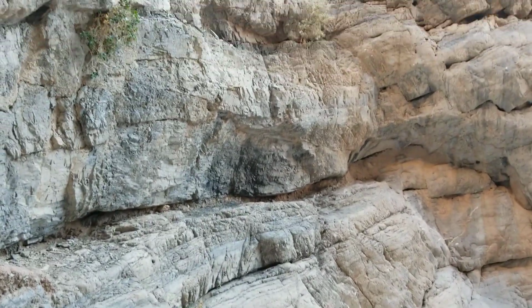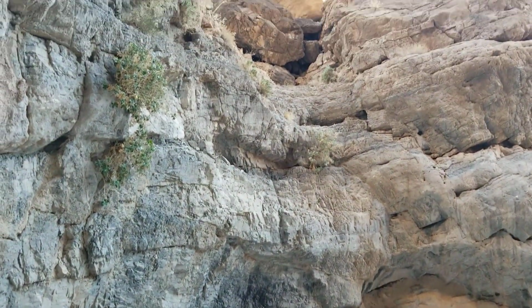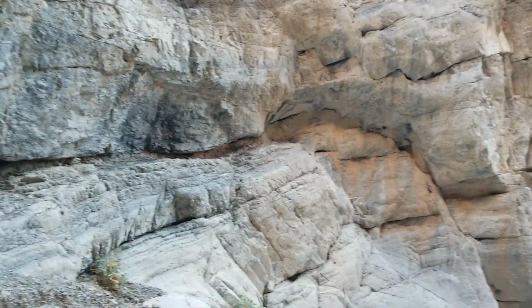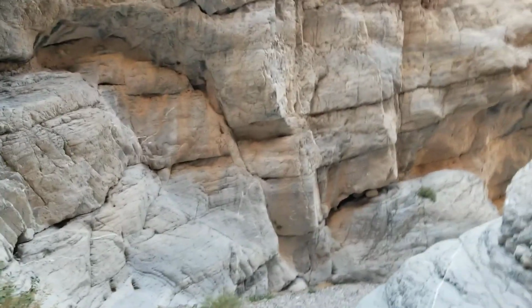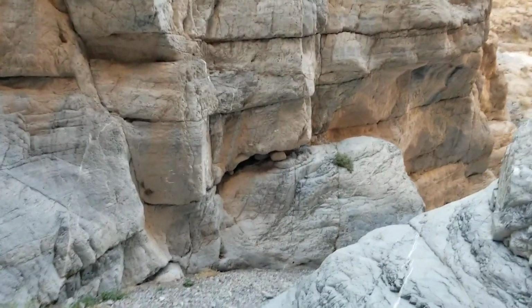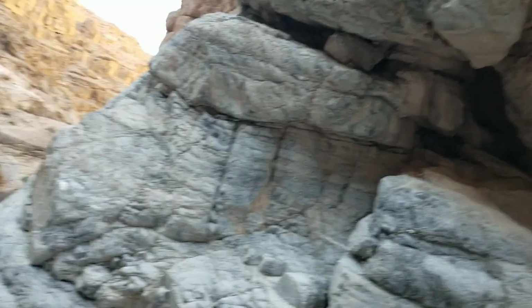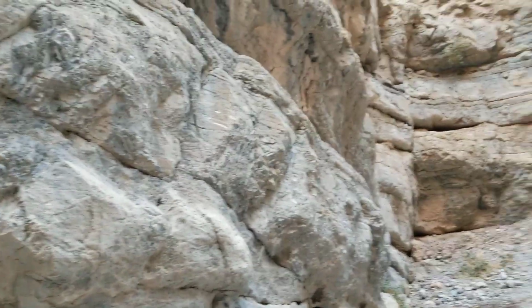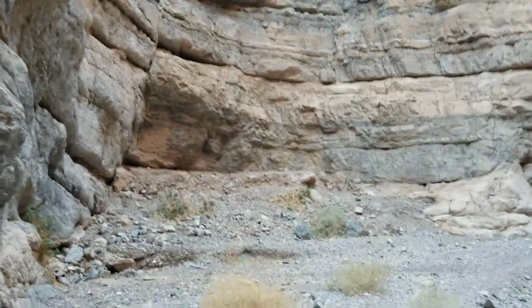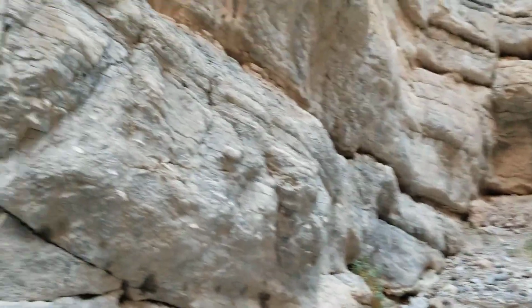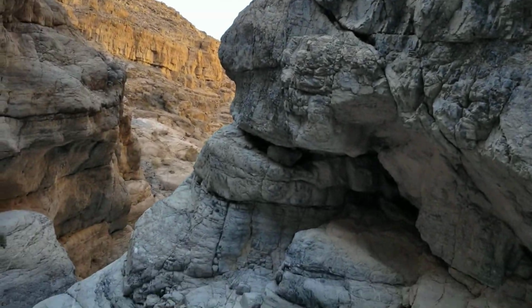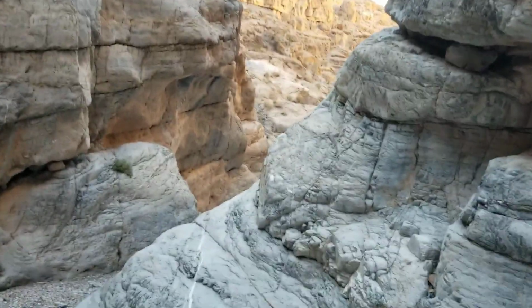Maybe it's this. Now that looks a little bit too challenging for this trail runner. Not seeing anything that qualifies yet.